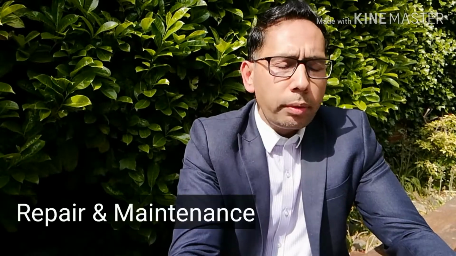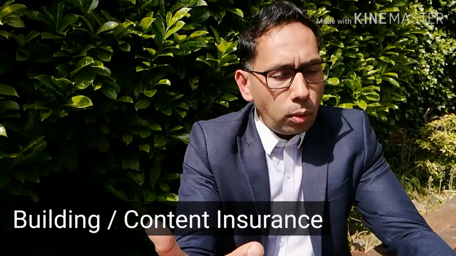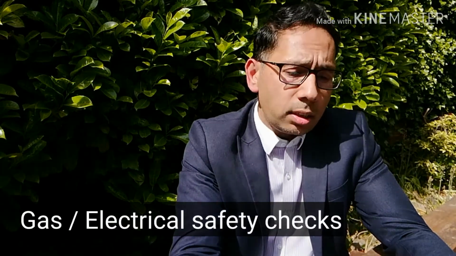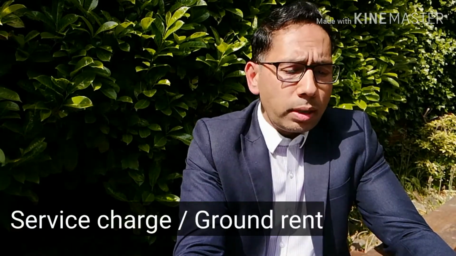Now let's look at the running costs of a buy-to-let property. There could be repairs and maintenance, letting agent fees up to 10% of your income, mortgage payments, insurance, which could be building insurance or contents insurance, void periods, safety checks such as gas and electrical safety checks, licensing, service charges and ground rent if the property is a flat, and utility bills and council charges where the landlord is paying these instead of the tenant. All these things put together could take up 40 to 50% of your annual rental income.